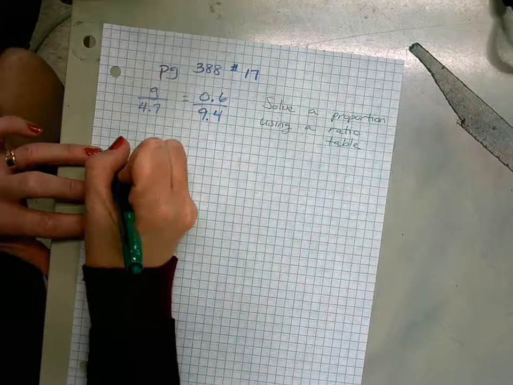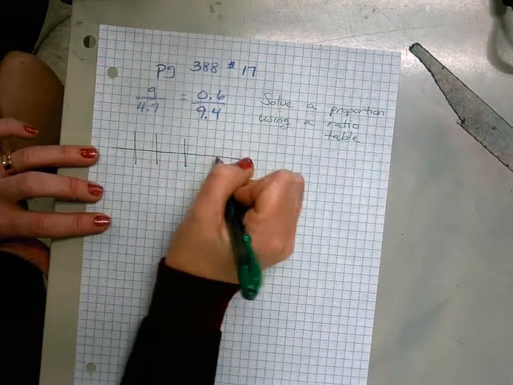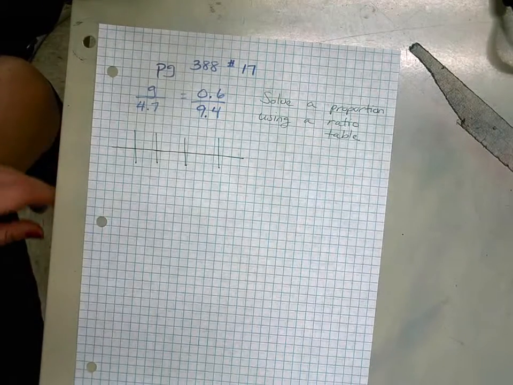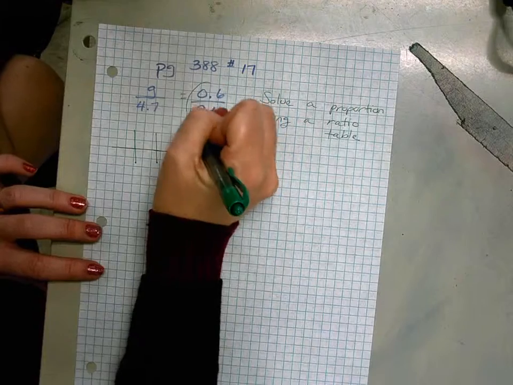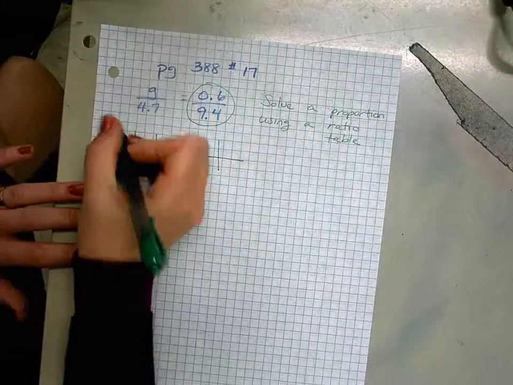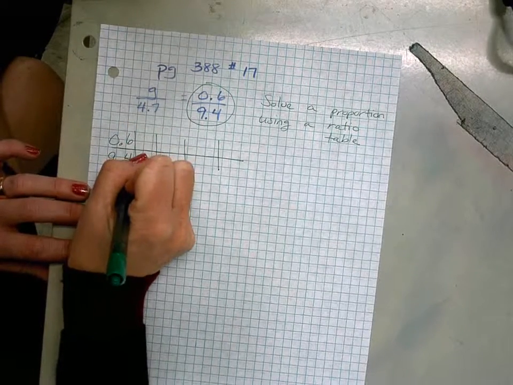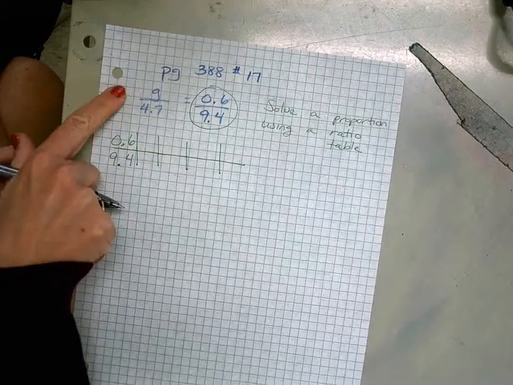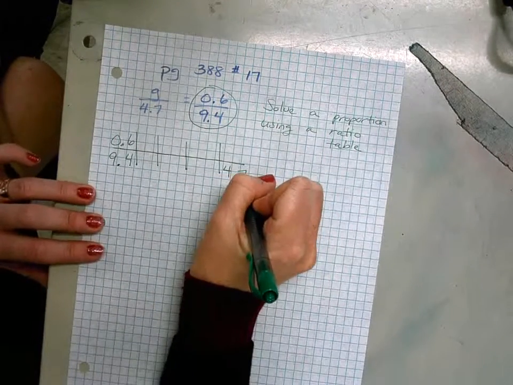We're going to go ahead and solve using a ratio table, and then I will actually show you the way that your mom and your dad and I probably learned as kids. And if that strategy works for you, that's fine. What I'm going to do here is take my first ratio and use it to start my ratio table. So 0 and 6/10 and 9 and 4/10, and that's going to equal whatever this number g is that we're solving for, and 4 and 7/10.